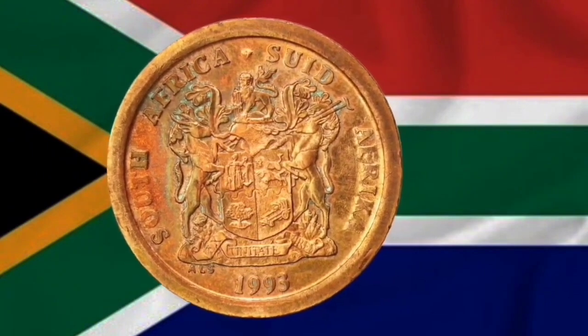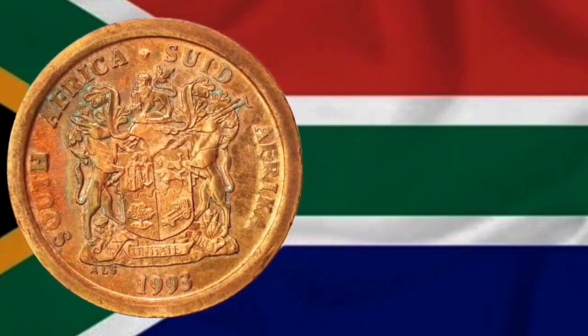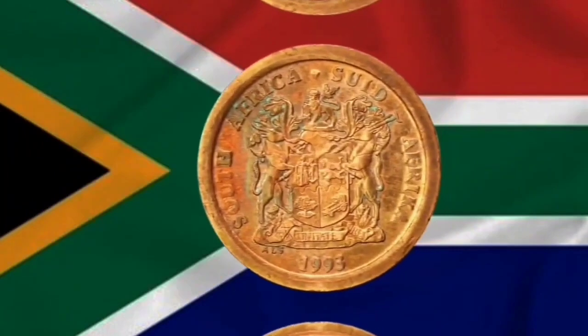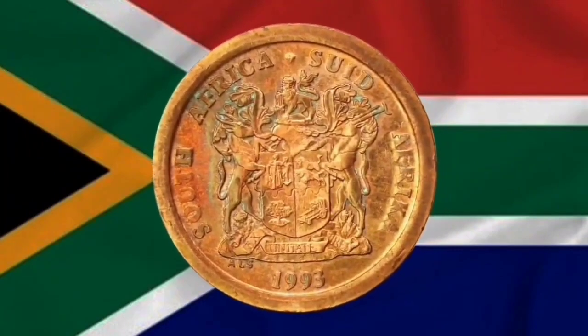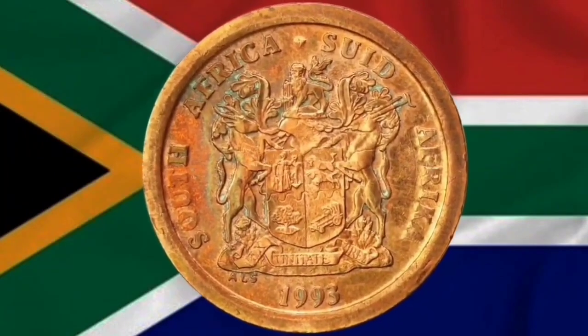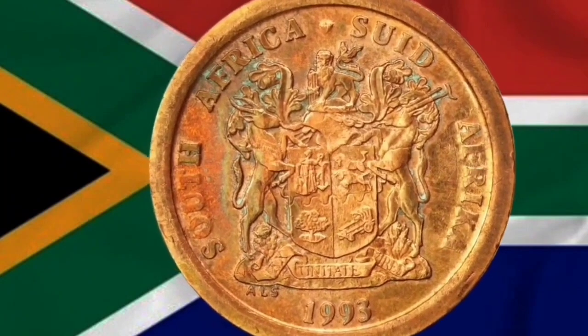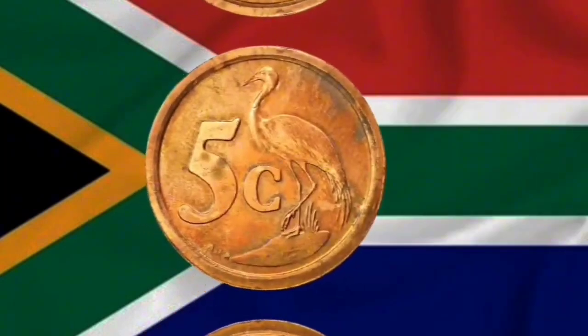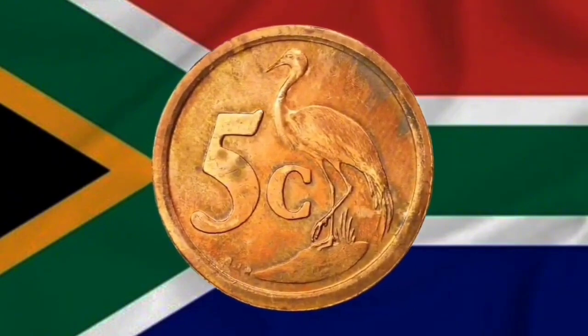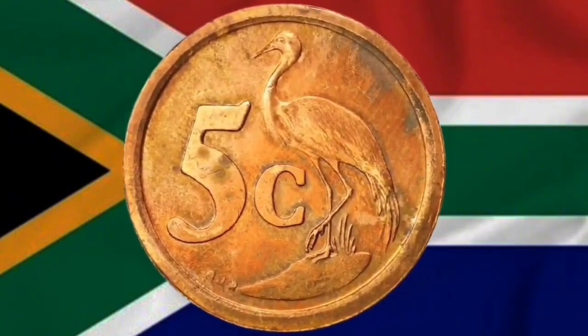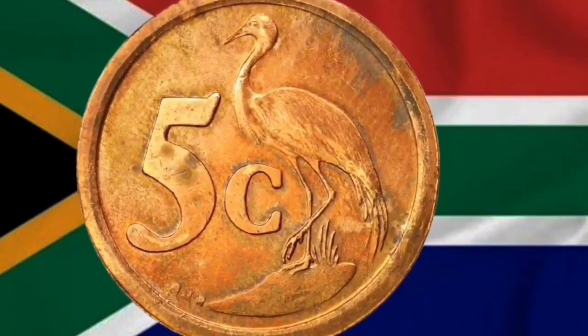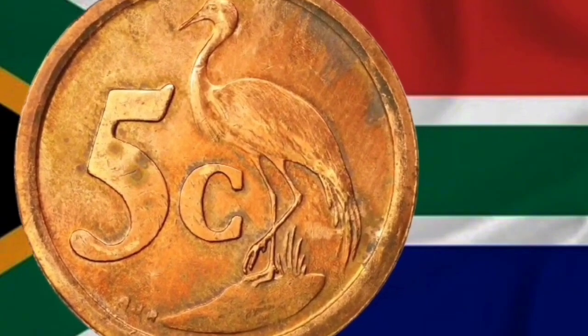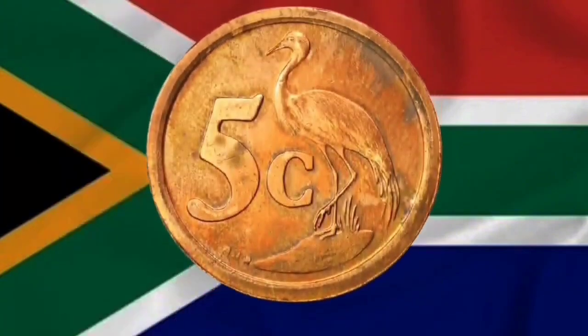Such high-value coins are usually authenticated by third-party grading services like PCGS or NGC. These organizations evaluate the coin's condition, rarity, and error type, providing official certification and boosting its credibility in the market. Collectors often look for coins that are in mint state condition, meaning the coin has never been used in circulation and maintains its original luster and detail.